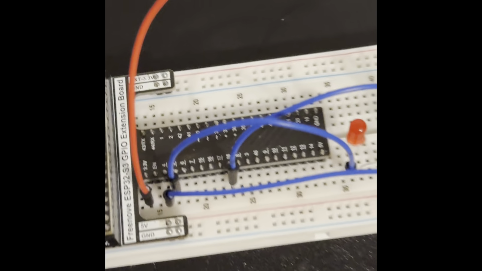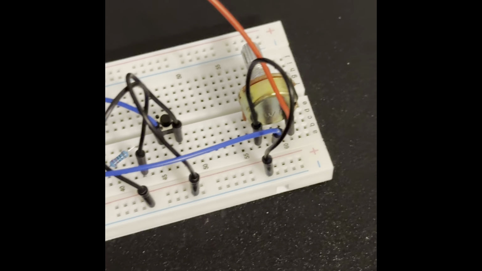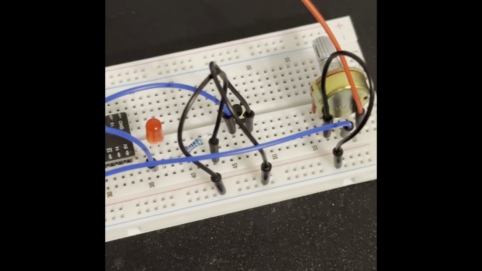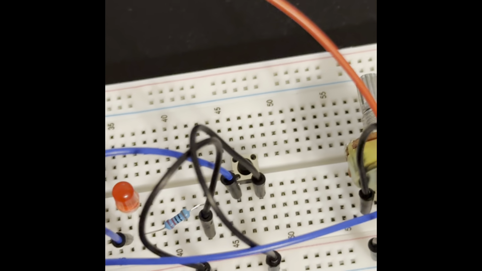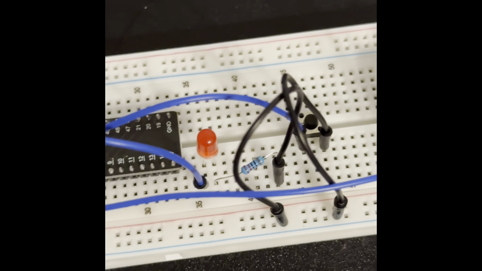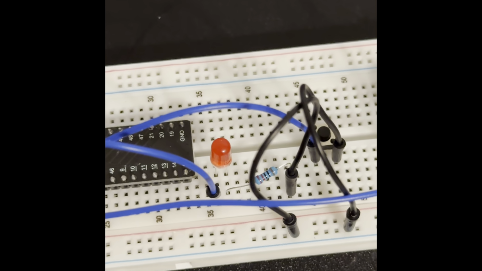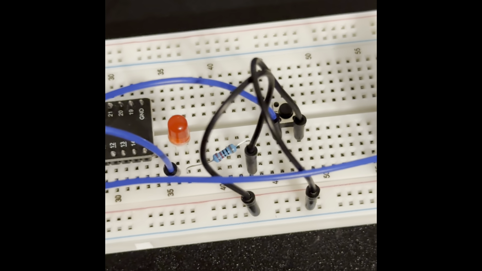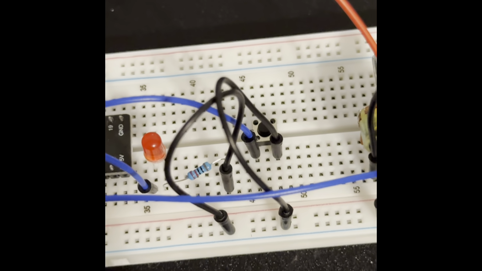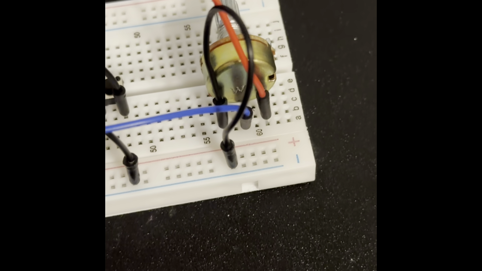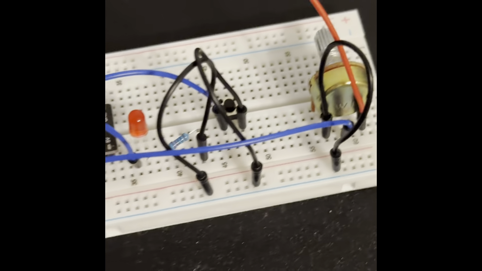The red cable is bringing 3.3 volts to the potentiometer on the right leg, and the black cables are connected to the ground. I'm connecting a 220 ohm resistor from the LED, also in series with the ground right here. Then the button connects to the ground, and the potentiometer is connected to the ground as well.